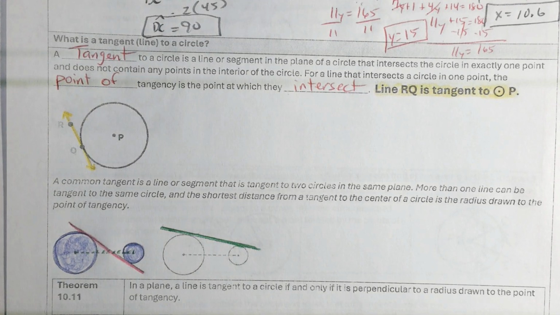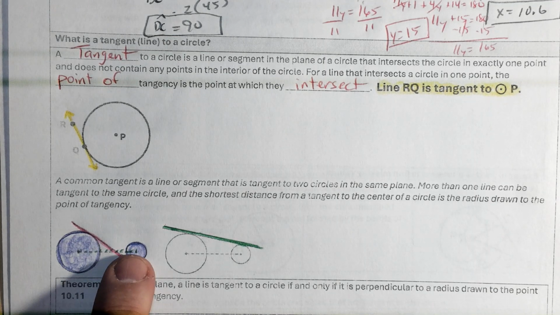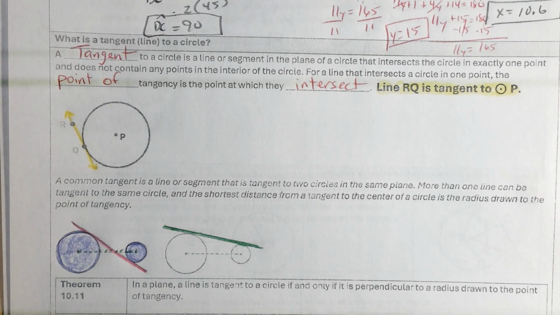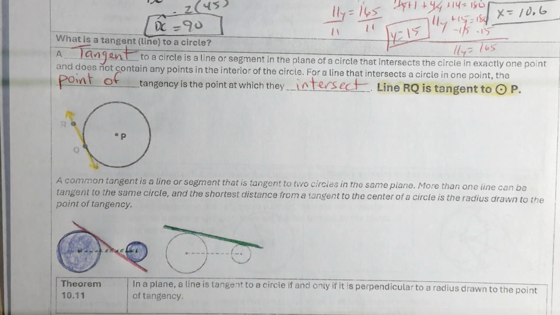All right, so a common tangent is a line or segment that is tangent to two circles in the same plane. More than one line can be tangent to the same circle, as you're seeing below. And the shortest distance from a tangent to a circle is the radius drawn to the point of tangency. Okay, so right here, this line is tangent to both of these circles. See the line that connects the center points of the circles. And see, this line's tangent to both circles from this way.